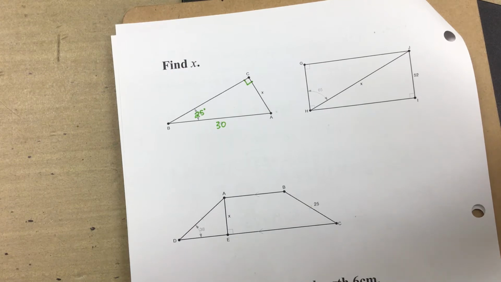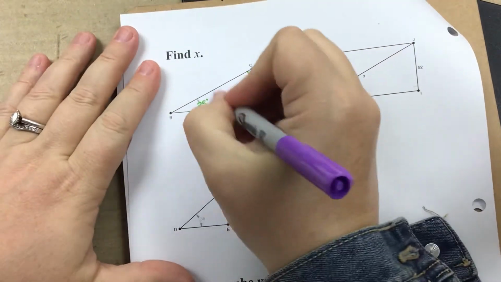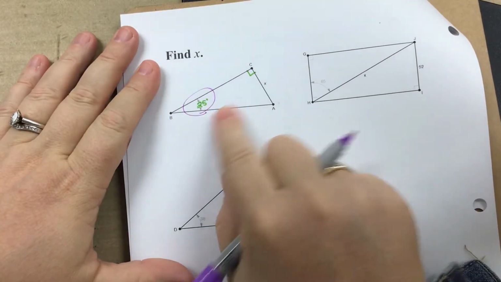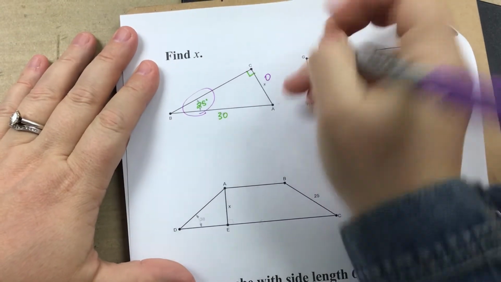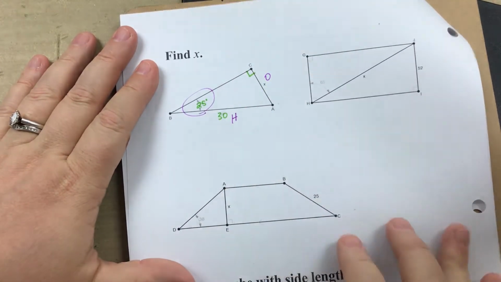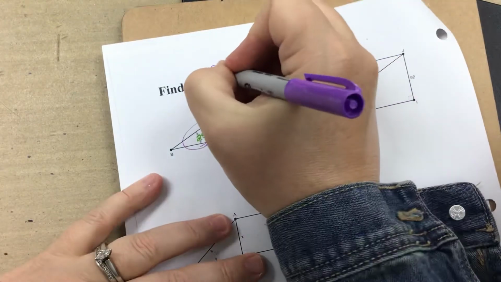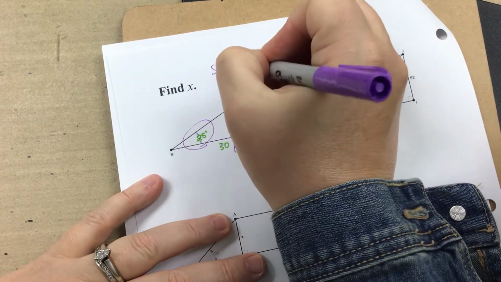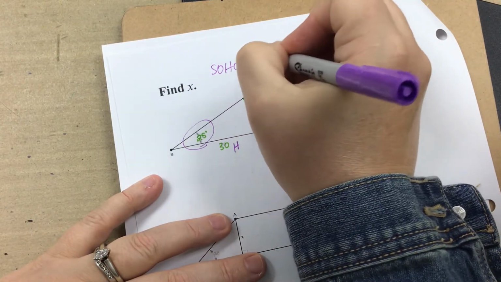You want to focus on an acute angle in the picture. We know this is 25 degrees. With respect to this, the X is the opposite, and the 30, since it's across from the right angle, is the hypotenuse. So if I write it on this side as well, SOHCAHTOA.